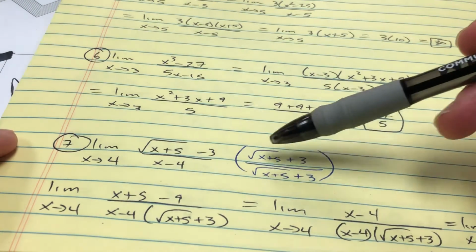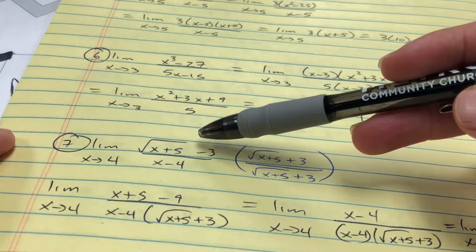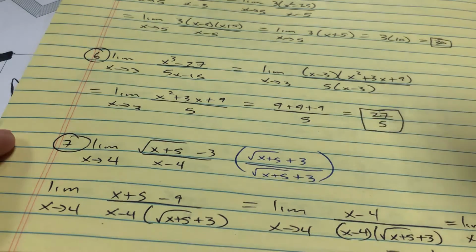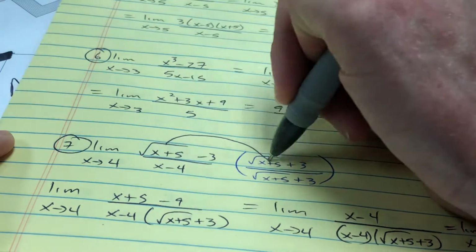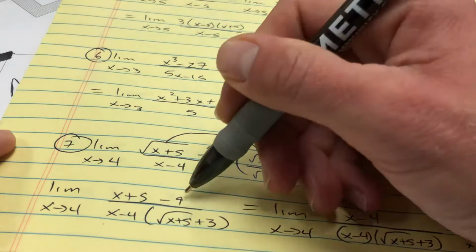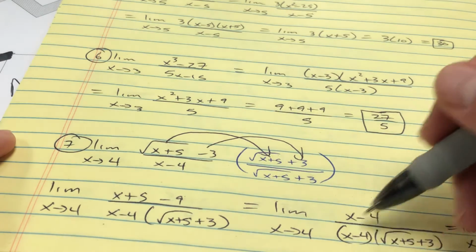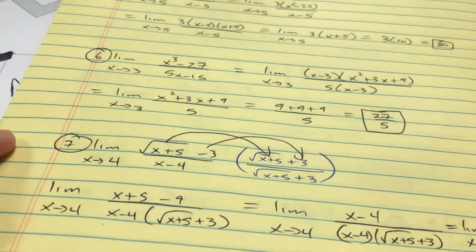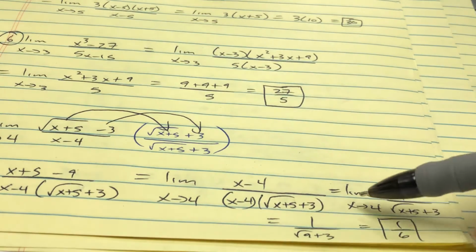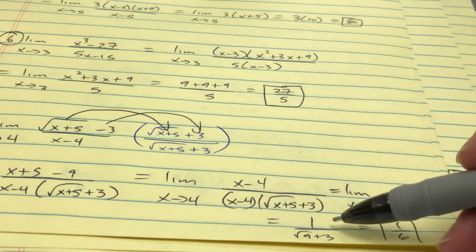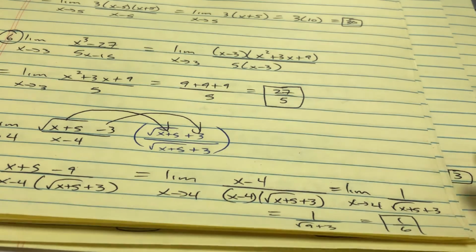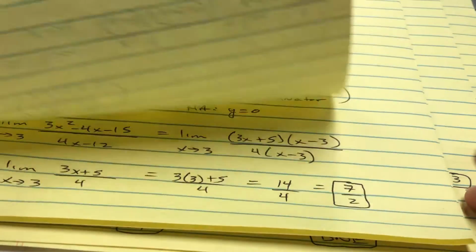Google Meets. You're going to multiply the top and bottom by the conjugate root x plus 5 plus 3, top and bottom. You got x plus 5 times x plus 5 both in the root. It's going to be leaving you with x plus 5. -3 times 3 is a minus 9. That gives you x minus 4, which cancels now with that x minus 4. You're left with 1 over root x plus 5 plus 3. Now you can plug 4 in for x. Root 9 plus 3 is going to give you 6, 1/6.